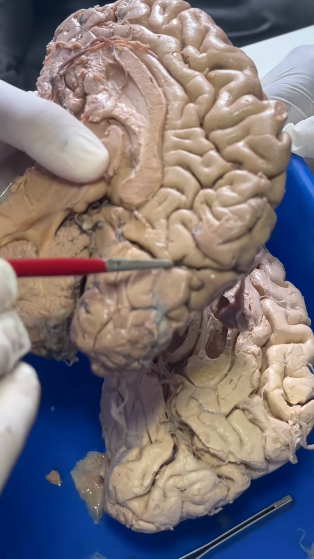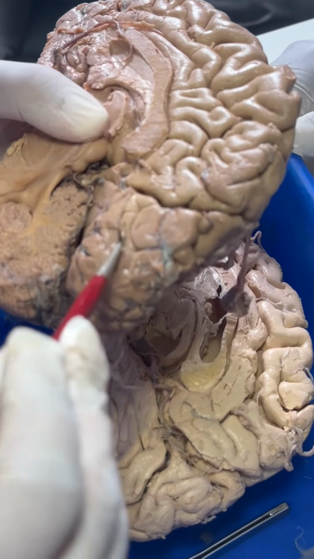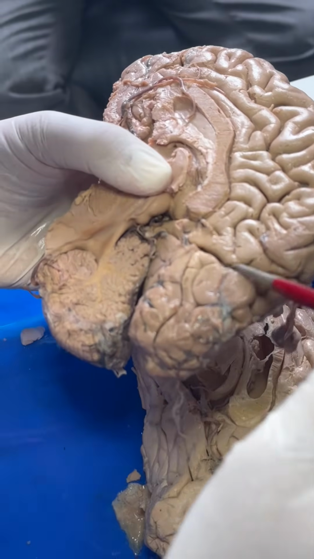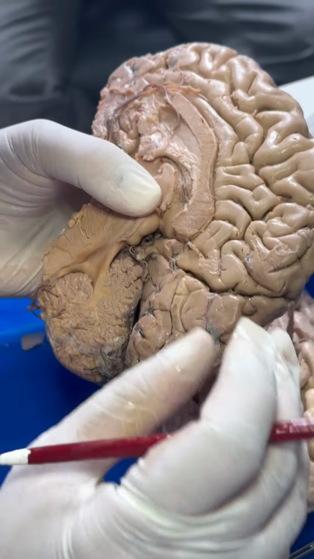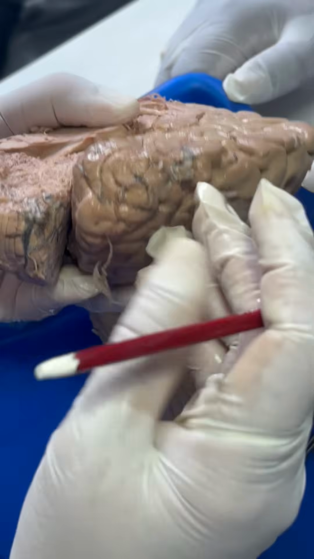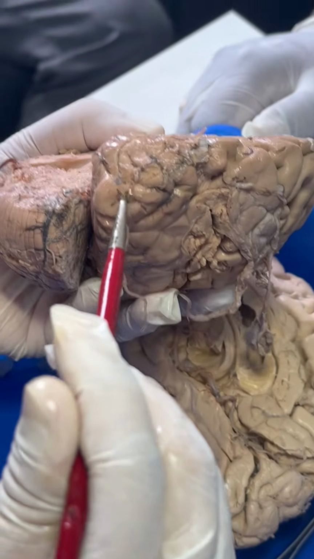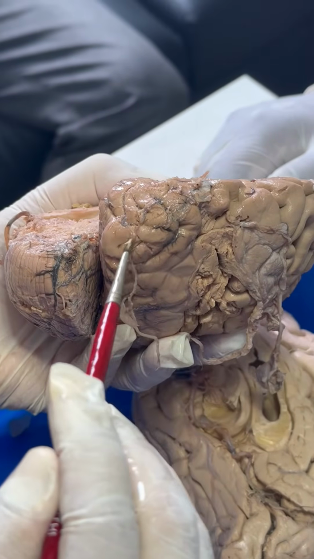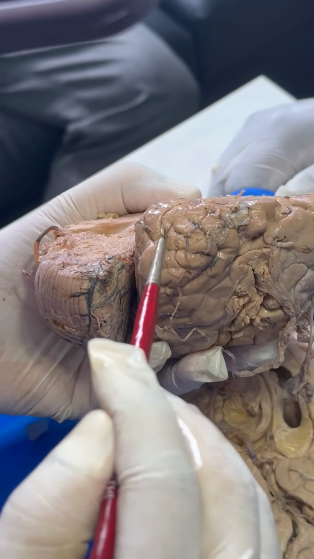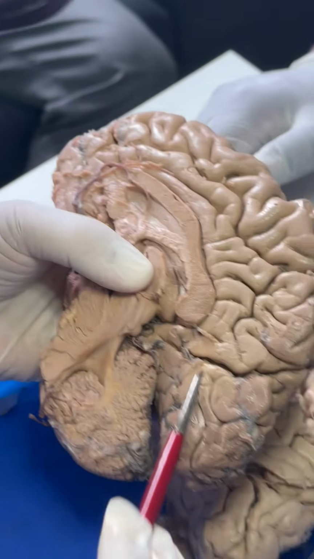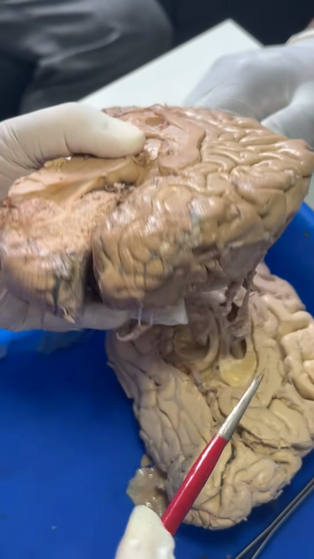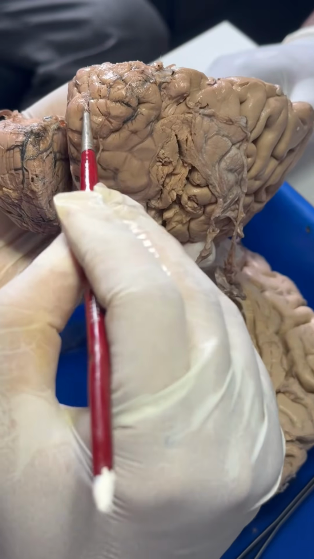This is called the parieto-occipital sulcus, and this sulcus which is present here is called the calcarine sulcus. The calcarine sulcus is extending round the occipital pole to the superolateral surface. And this is the lunate shaped gyrus which is present surrounding the posterior end of the calcarine sulcus. Calcarine sulcus is extending along the medial aspect, more prominent, and a little bit in the superolateral aspect.